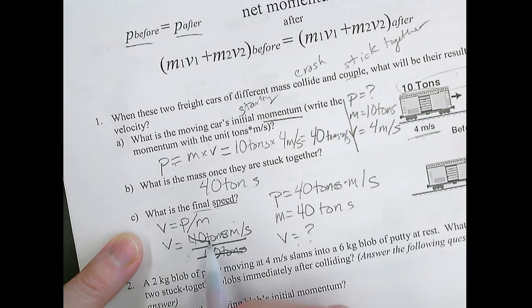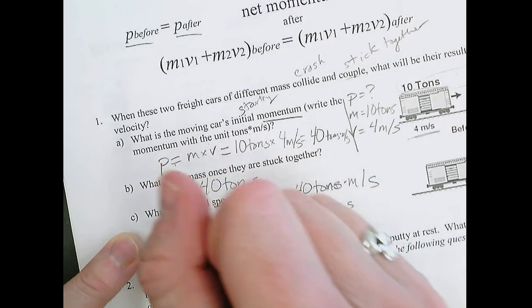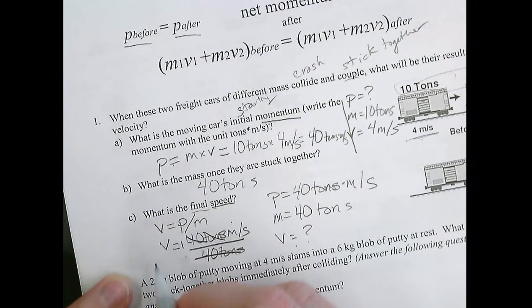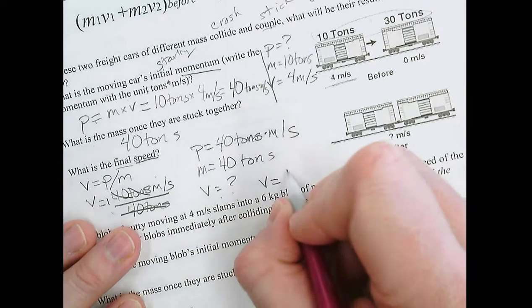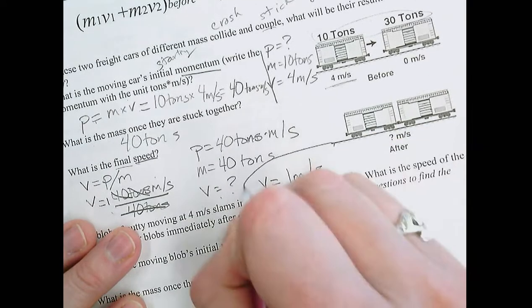So 40 cancels out and leaves us 1. Tons cancels out and leaves us meters per second. So the final speed is 1 meter per second. And I'm going to circle that.